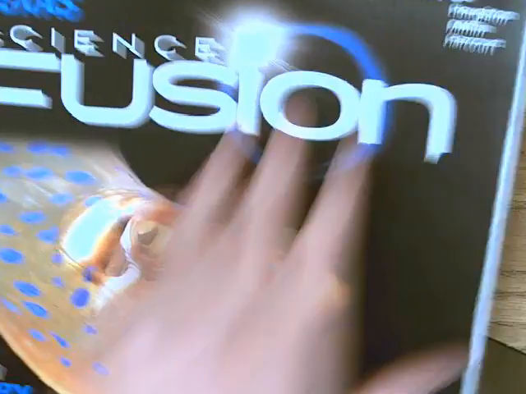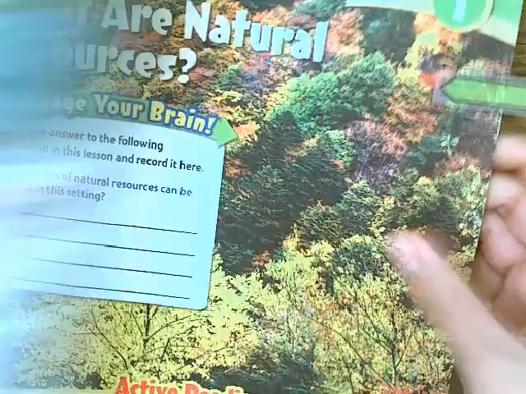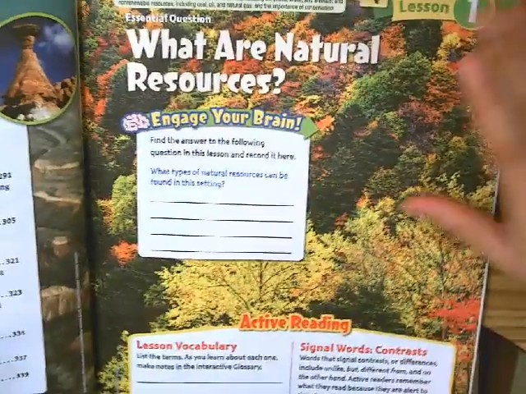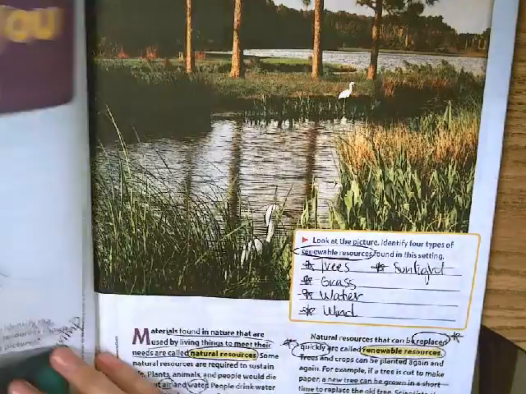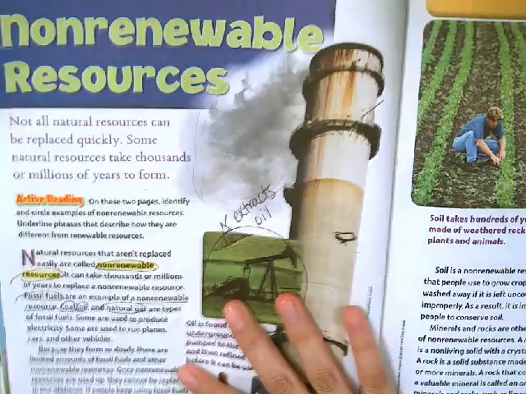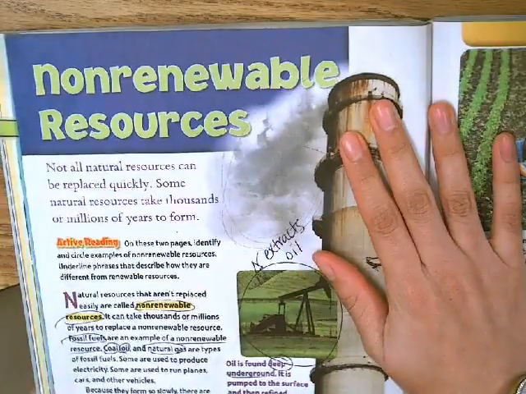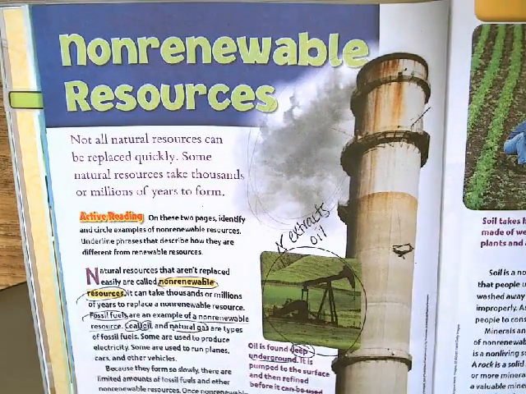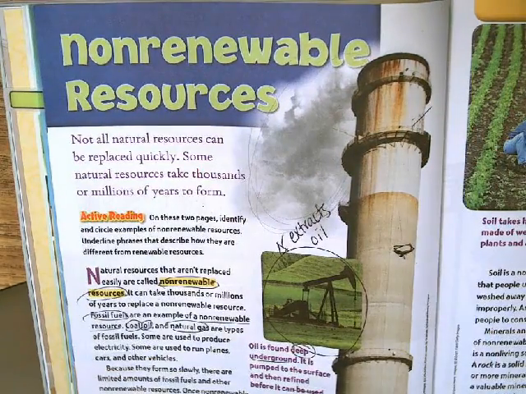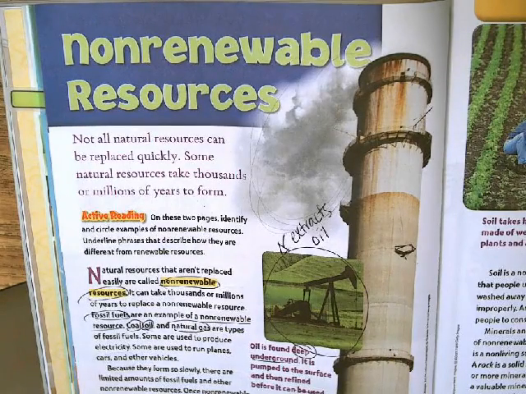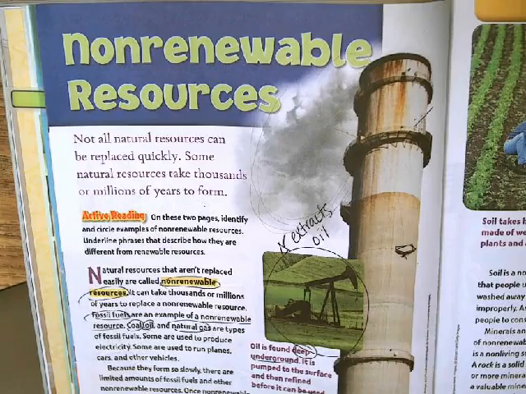And then in our Science Fusion, we are going over natural resources. This is on page 291. And we read 292 all the way to 294. We were able to see the difference between non-renewable and renewable resources. That was for science.